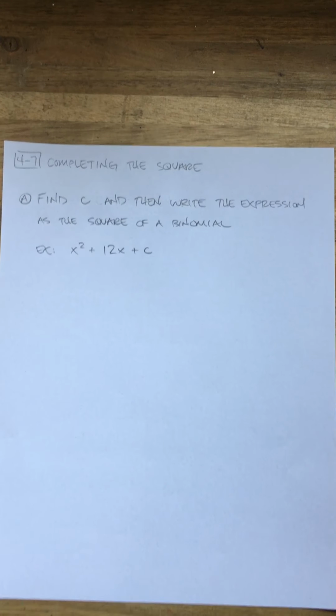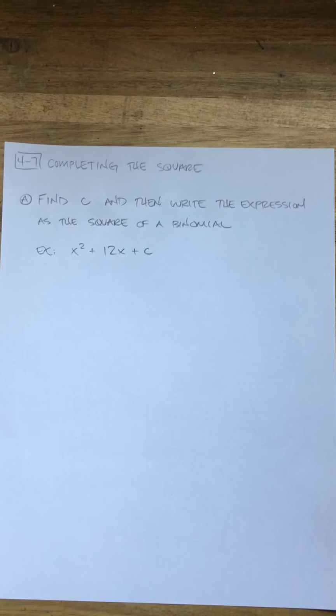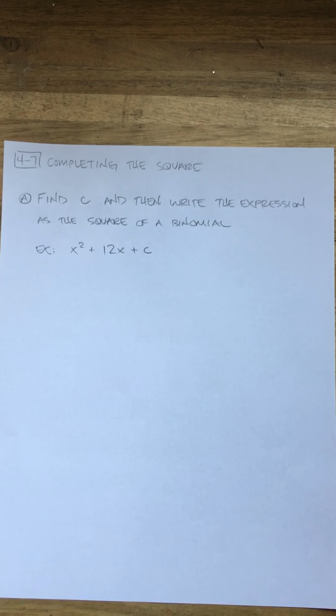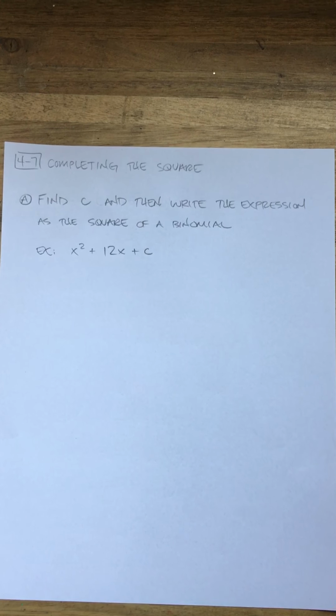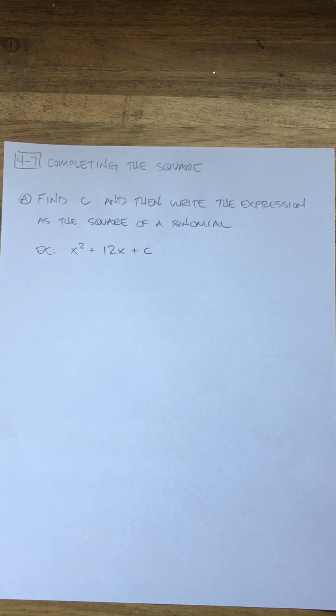All right, moving on, completing the square. Now this is one extra technique that you can use when solving equations, okay? And I'll show you how to do that.